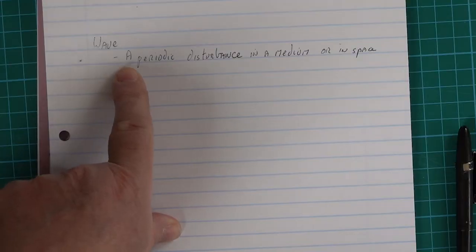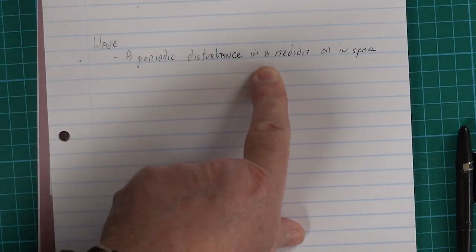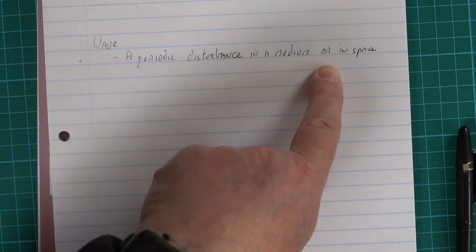So what is a wave, right? So what is a wave? Well, if you take a dictionary or something like that, you will see it says something like this: a wave is a periodic disturbance in a medium or in space. So periodic disturbance, well, something is disturbing a material, or probably most common example.